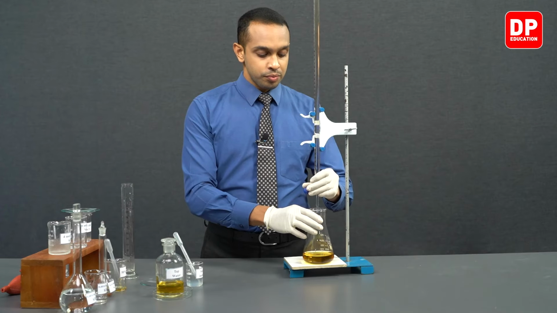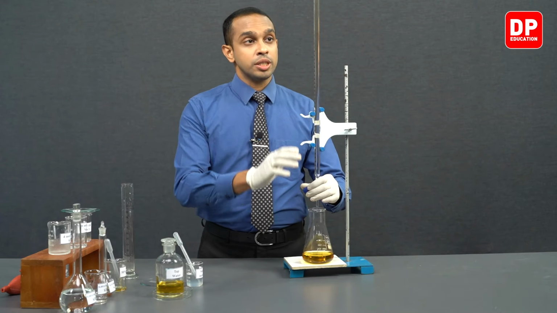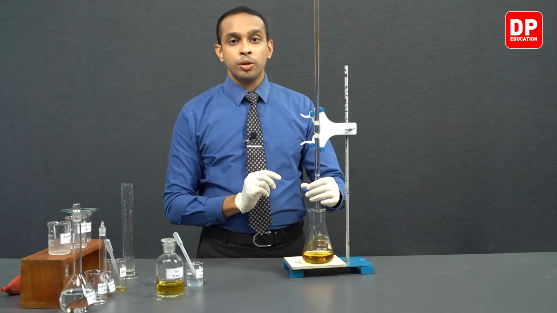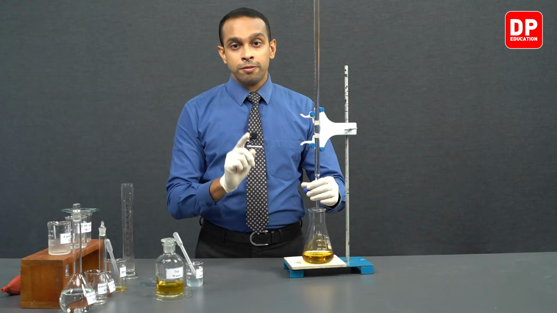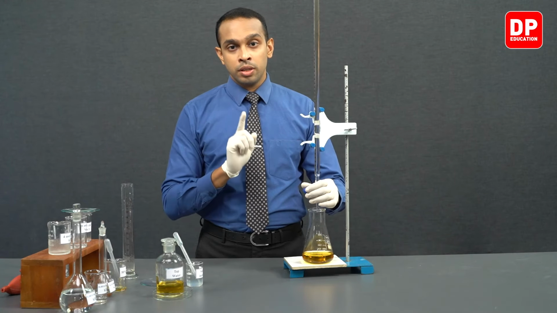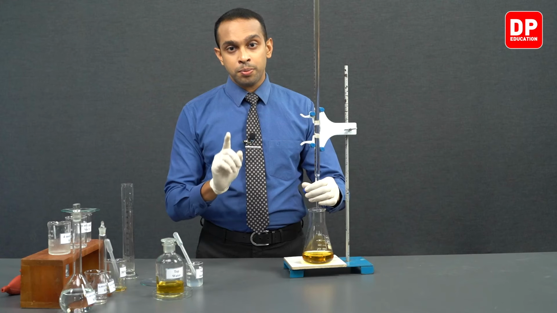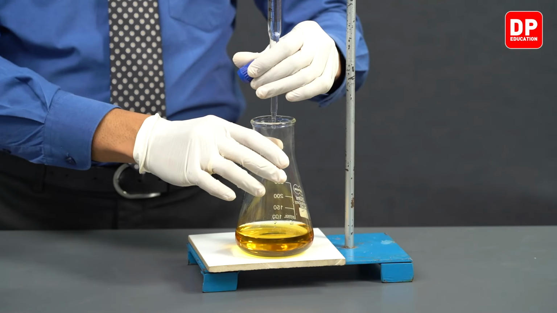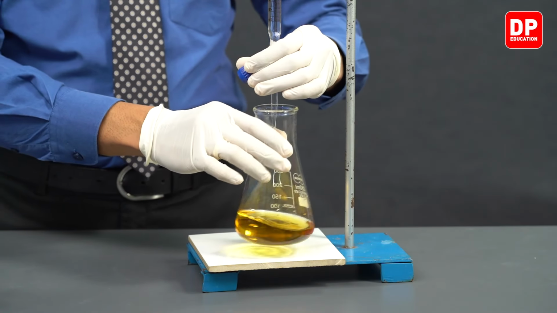So now we are going to start the titration, and the initial burette reading is 5.2. While keeping that in mind, we can start our titration.